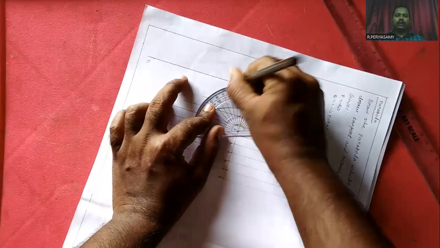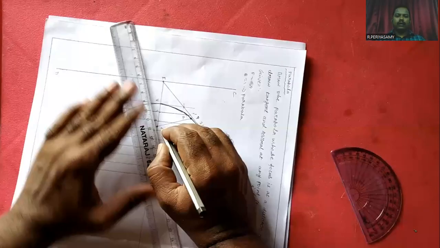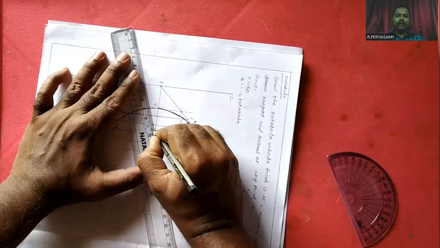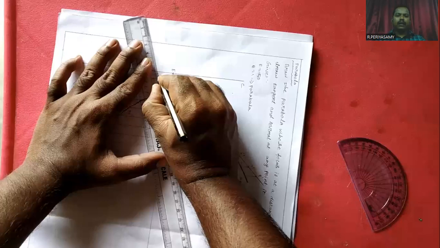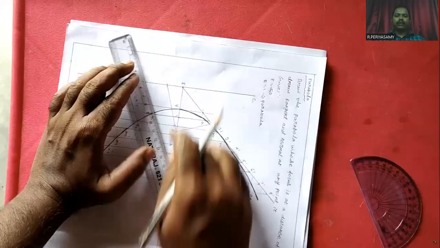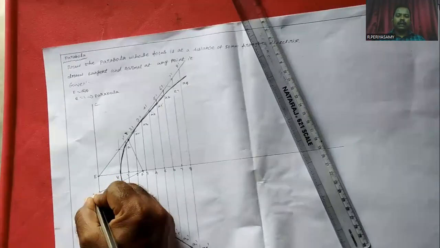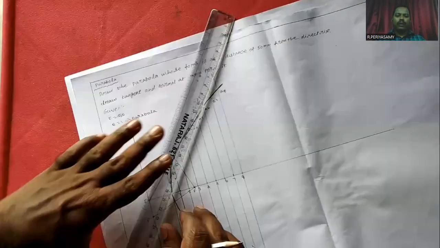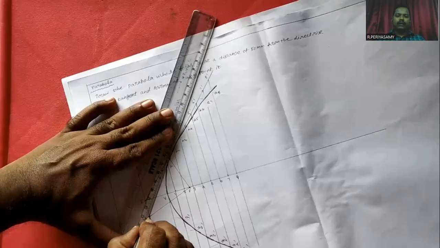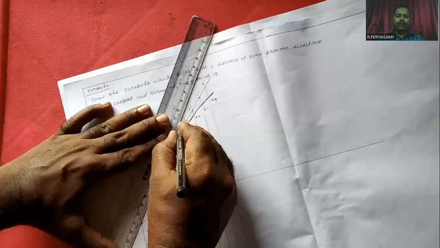Now I join the 90° marked point and the focus point. Draw the line through these points and extend it to the directrix line CD. That extension line touching the directrix line, that point is denoted as M. Now I join P and M.